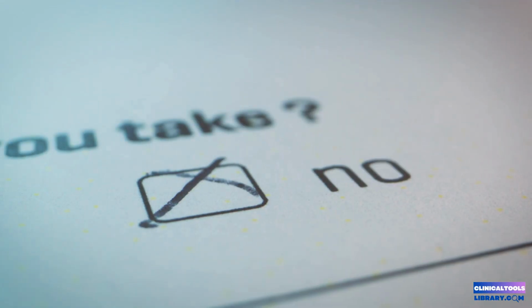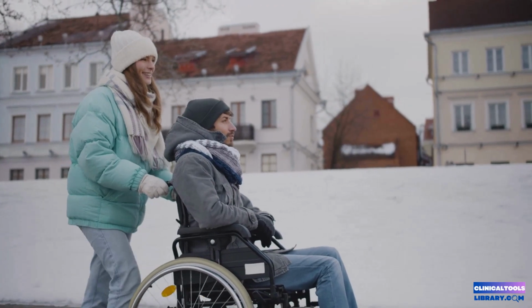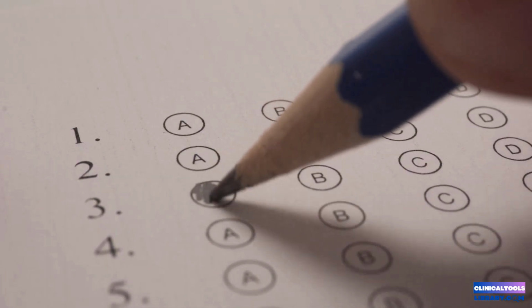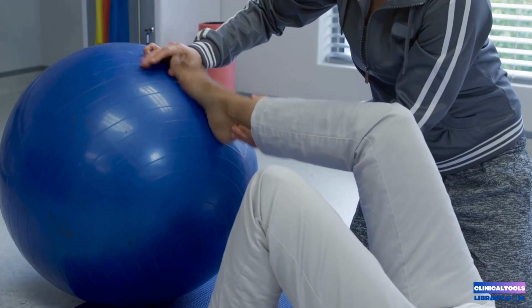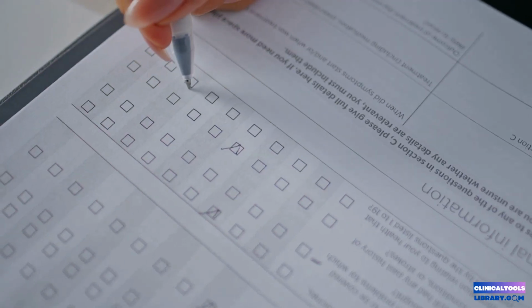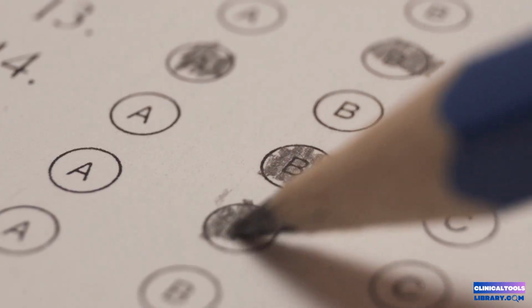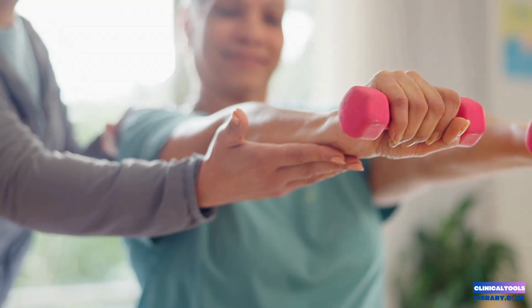The clinician instructs the patient to consider their condition over the past week and to select the response that best describes their current status. Once completed, the raw score is calculated by summing the item scores and transforming the total to a score between 0 and 100, where 0 indicates no disability and 100 indicates the most severe disability.